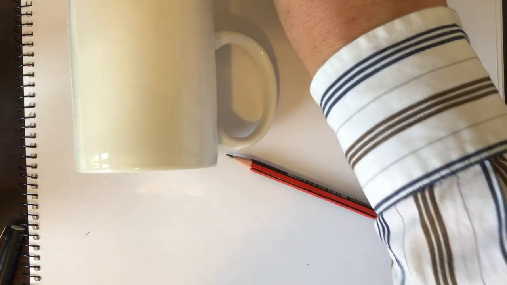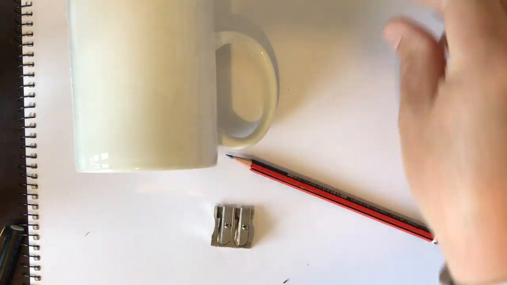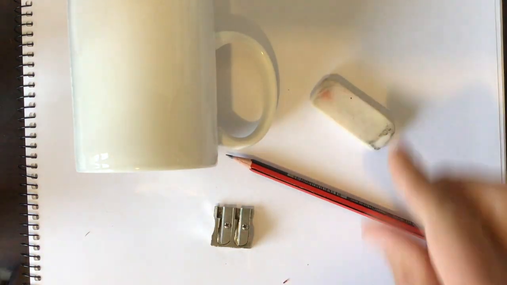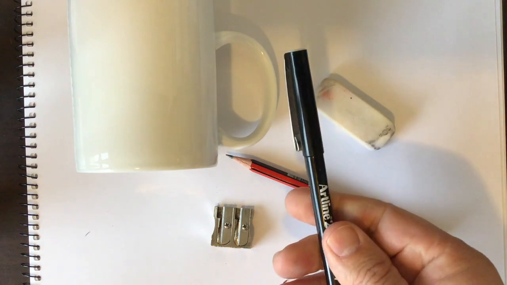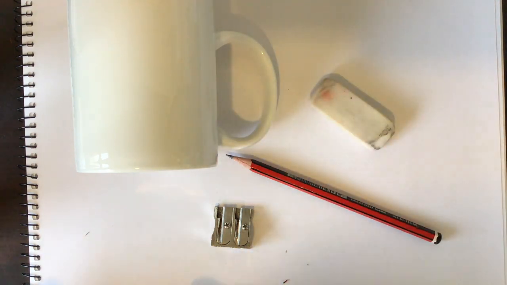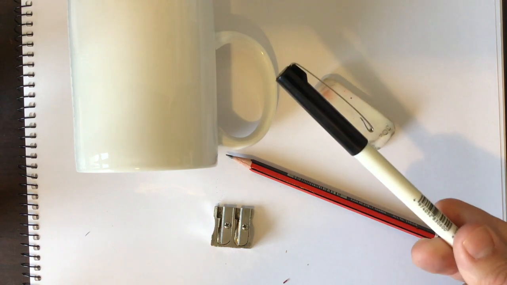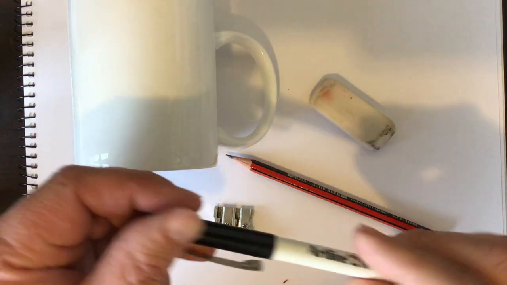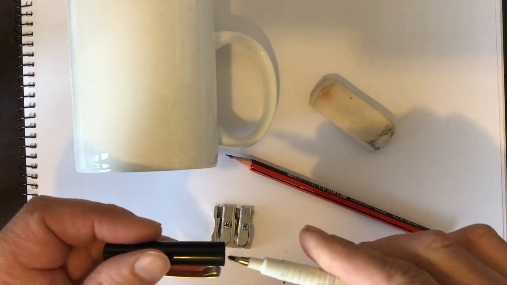So as always, you need a pencil. You might need a sharpener. Might need a rubber. Who knows? You might need a pen. Actually, you probably will need a fine line pen. That will help you as well. If you have a thick pen, that's always good. A thick felt tip as well would work.